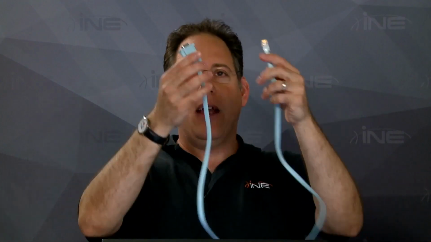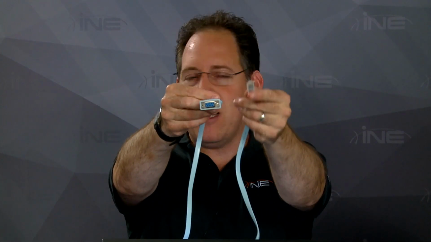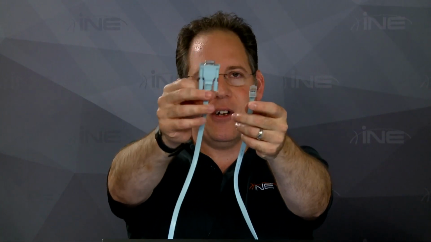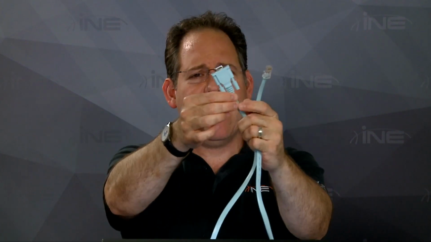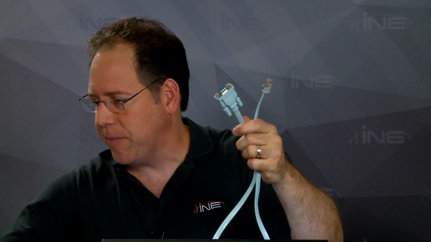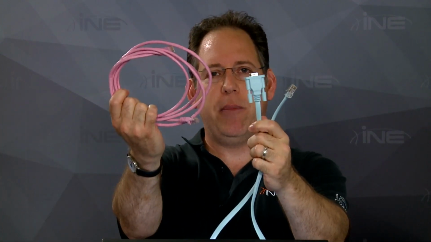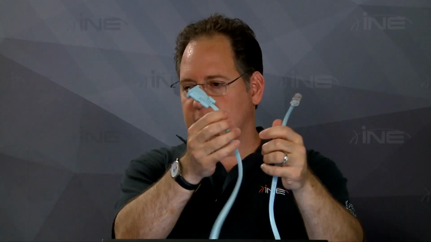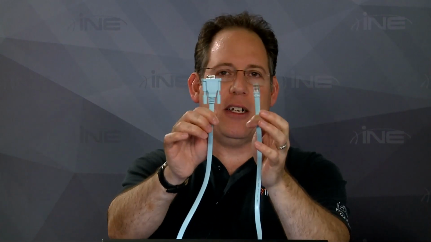Let me go ahead and disconnect this here. And the other end of the cable is something different. If I can show that to you right there. So here's my RJ45 jack, and this is what we call a DB9 connector. You don't have to memorize that. The main thing you have to realize is that this type of cable is clearly different than this type of cable, because this type of cable has RJ45 on both sides. This type of cable does not. So this is what we call a flat blue Cisco console cable.